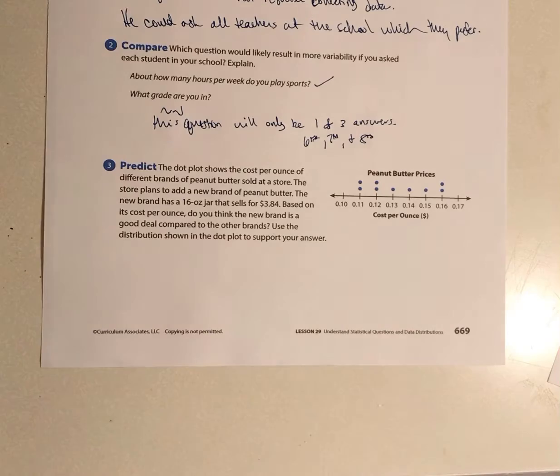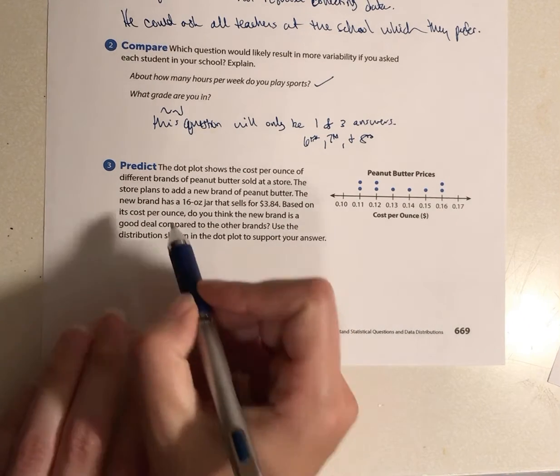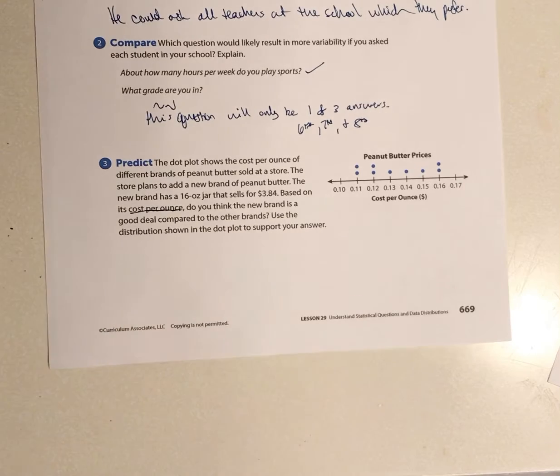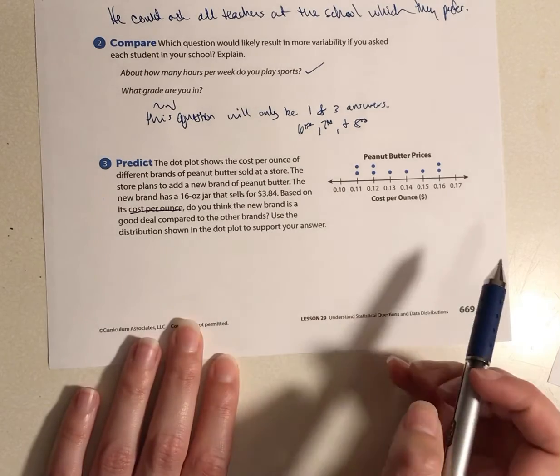Okay? Number 3, we're predicting. The dot plot shows the cost per ounce of different brands of peanut butter sold at a store. The store plans to add a new brand of peanut butter. The new brand has a 16-ounce jar that sells for $3.84. Based on its cost per ounce, I'm just going to go ahead and underline that. Do you think the new brand is a good deal compared to the other brands? Use the distribution shown in the dot plot to support your answer.